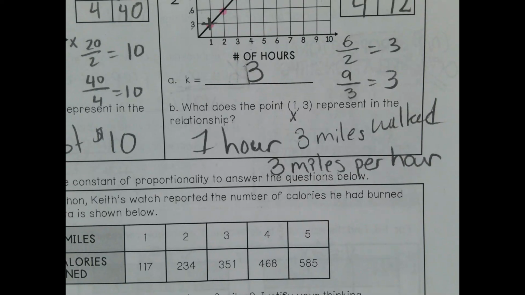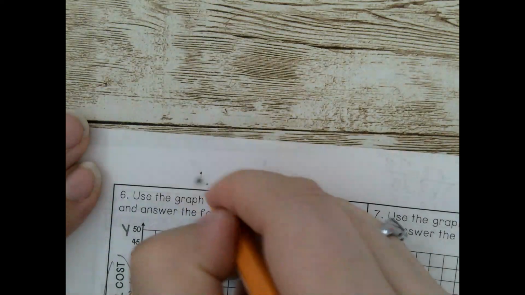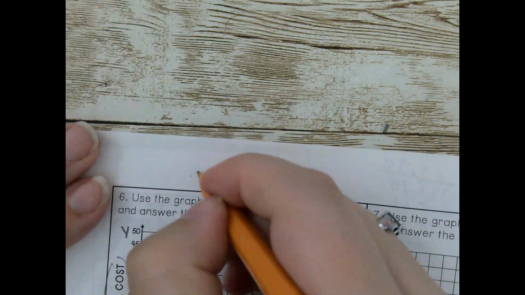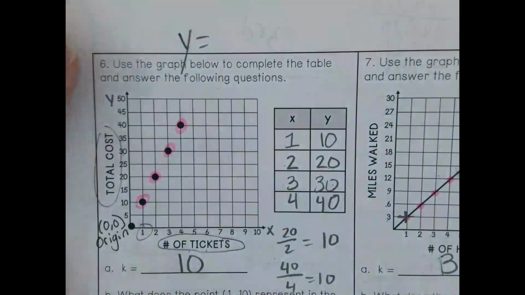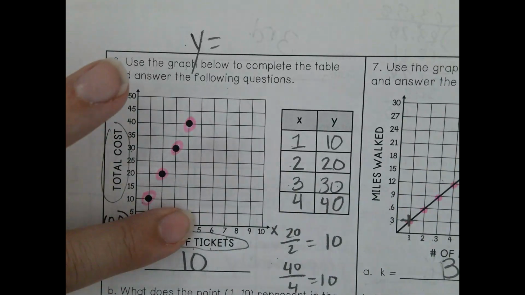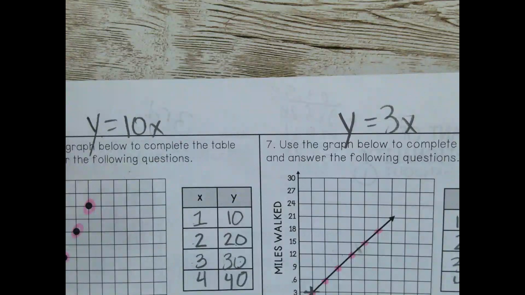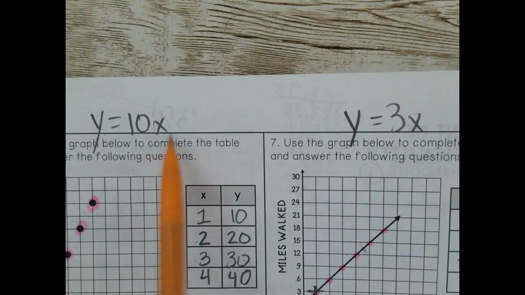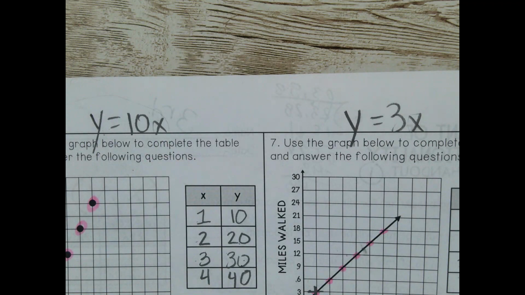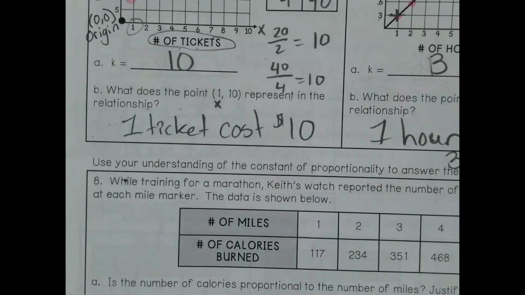What about the equations? What would the equations look like for this one? Y equals what? 3x. The first one. Oh, 3x. Good. And then this one would be, because there will be some where they're going to give you the equation and say, what's K? Well, that's really easy, right? When they give you the equation, it's really easy to find out what K is. It's already done the work for me.